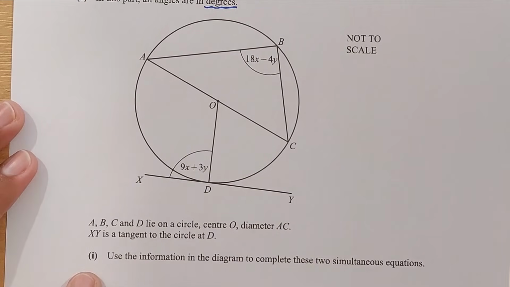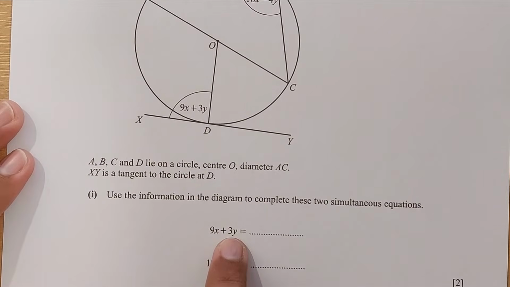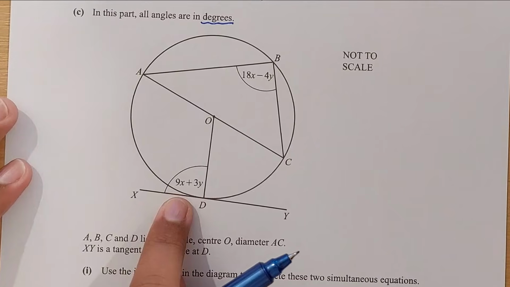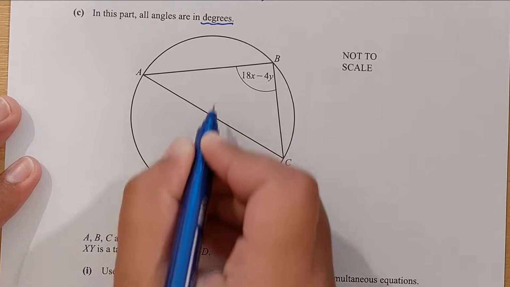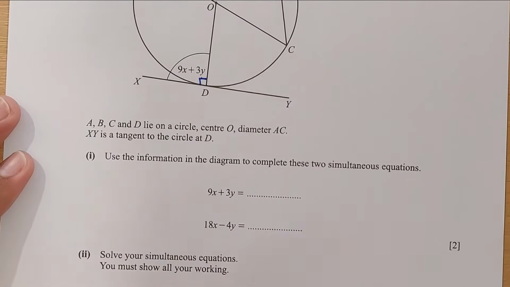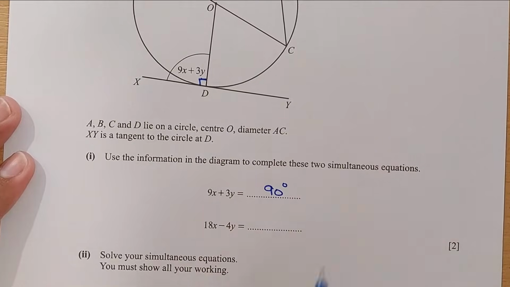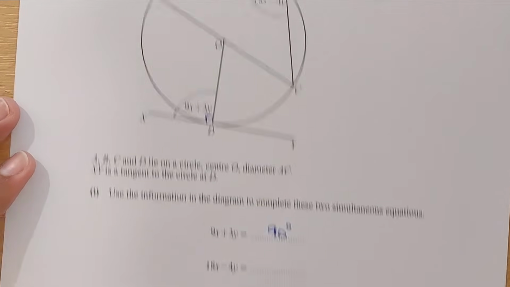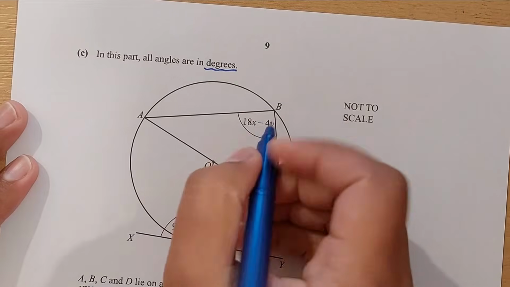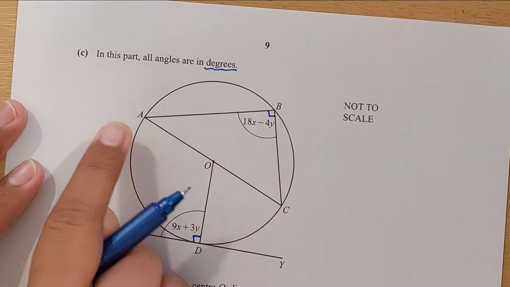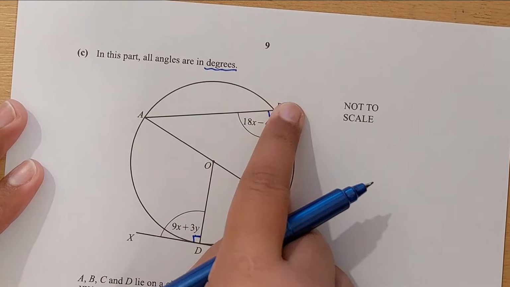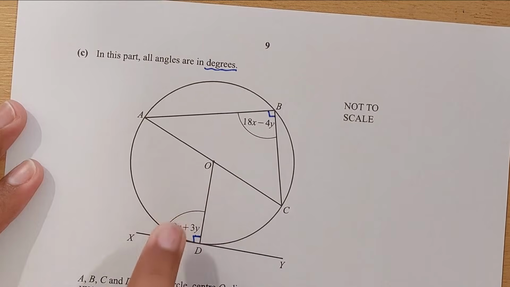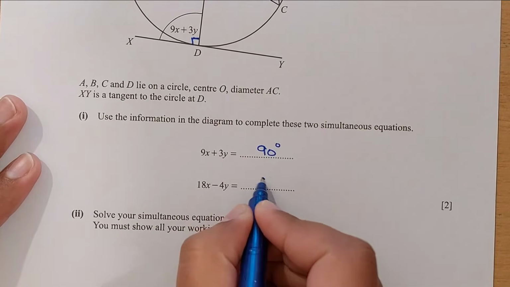Now for part 1, use the information in the diagram to complete these two simultaneous equations. What is 9x plus 3y? 9x plus 3y equals 90 degrees, because we know that a tangent is always perpendicular to the radius. Now what is 18x minus 4y? This is also equal to 90 degrees, because the triangle over the diameter is a right triangle and the angle opposite the diameter is 90 degrees. So this is also equal to 90.